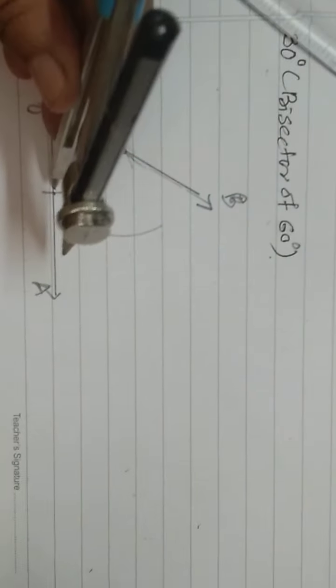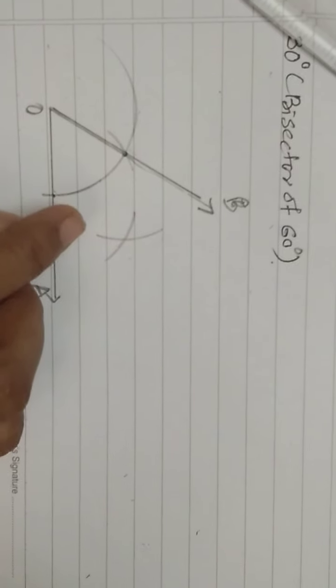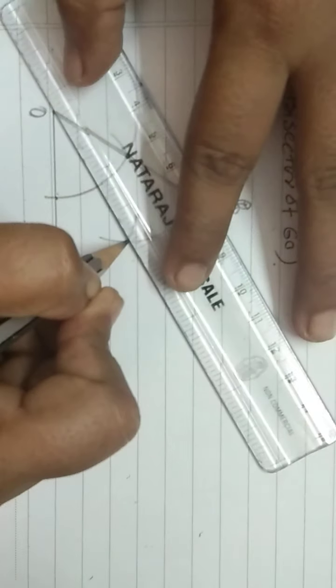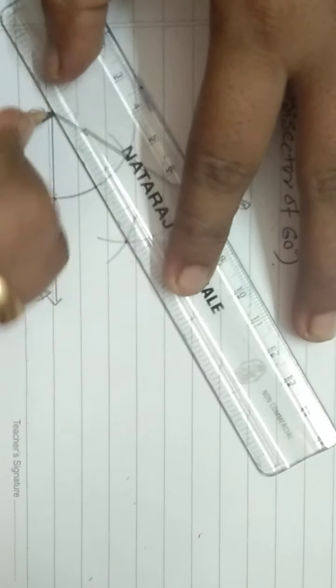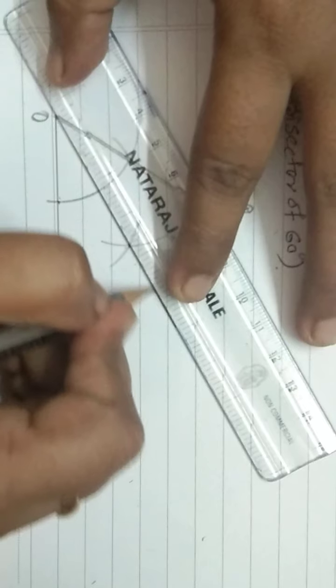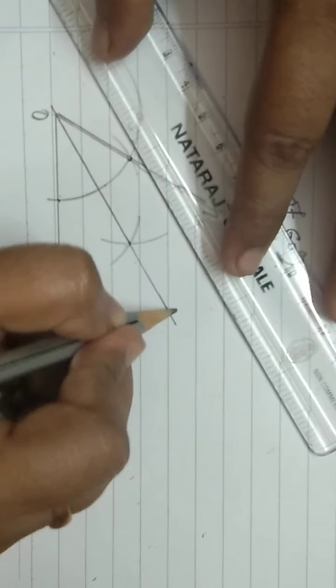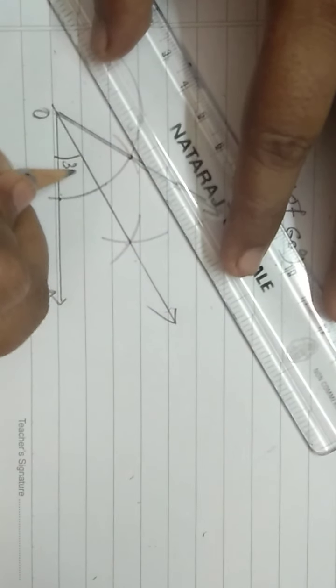First arc, from here you have to cross the arc we had drawn earlier. This is the point. When we join these 2 points, the center and this point, you will get half of angle 60, that is 30 degree. Okay, this much is 30 degree. AOC is 30 degree, AOB is 60 degree. Just like that you can draw angle 30.